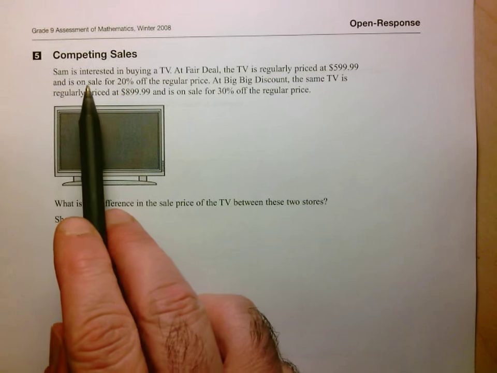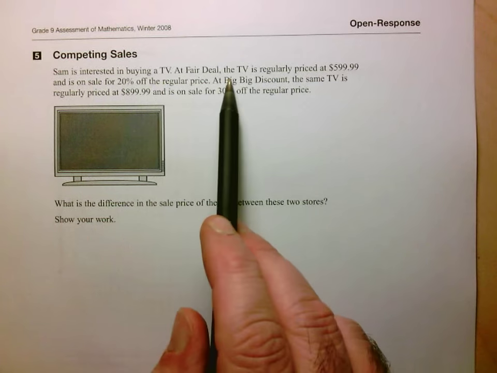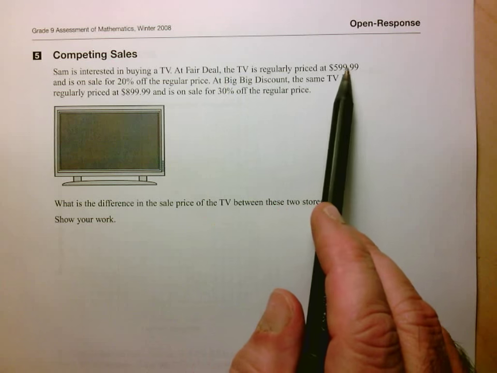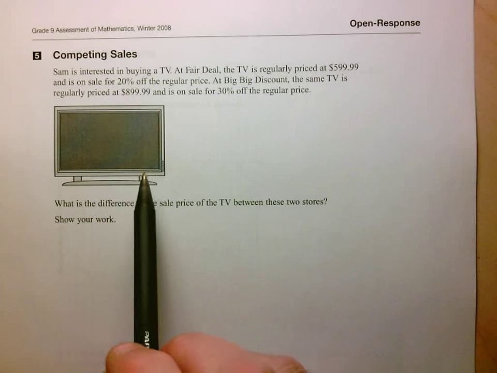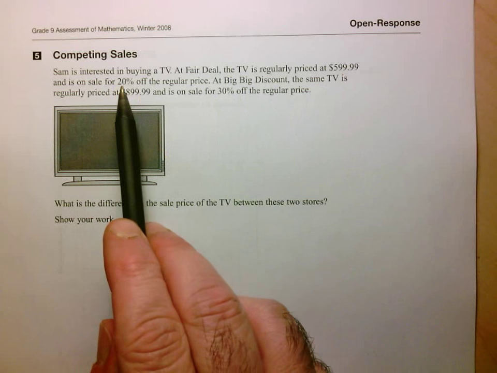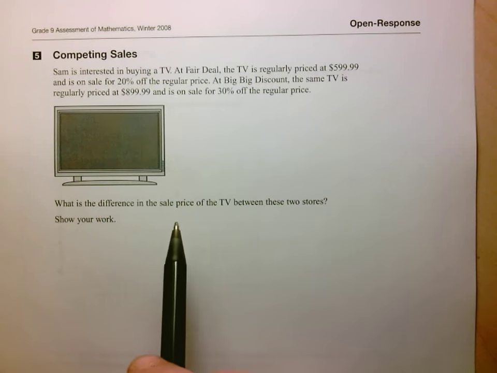So here Sam's interested in buying a TV. The TV is $599.99 at one place and $899.99 at another place. Here it's on sale at 20%. Here it's on sale at 30%.